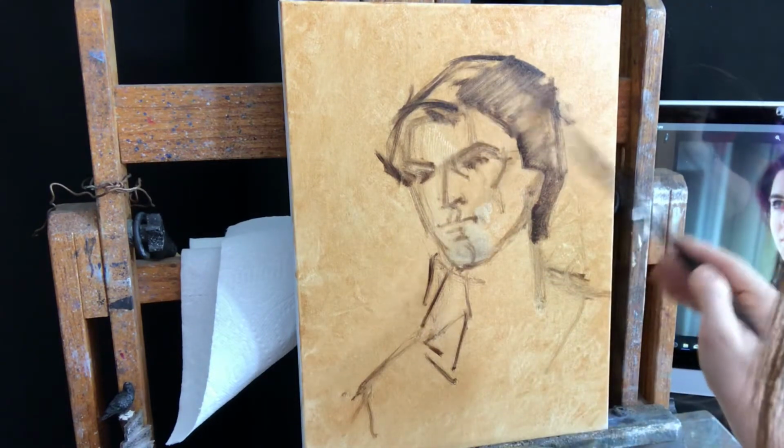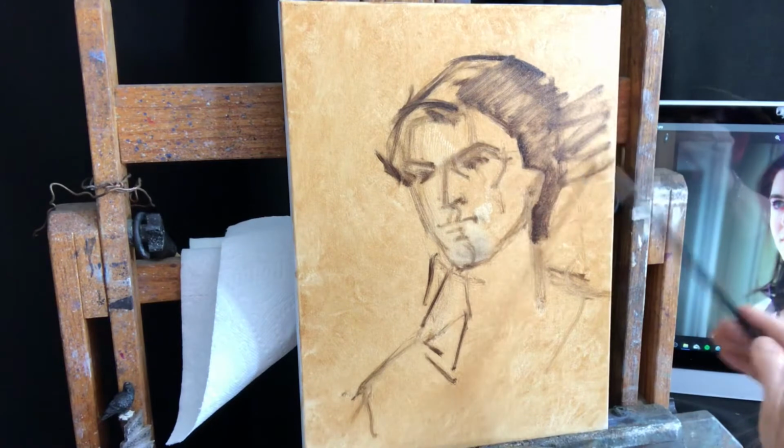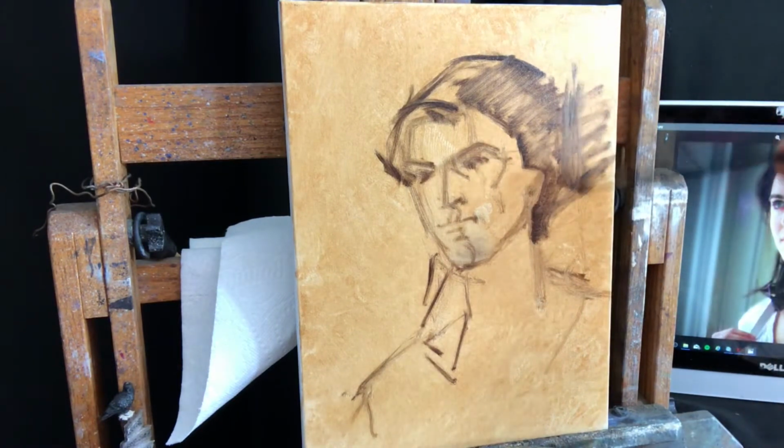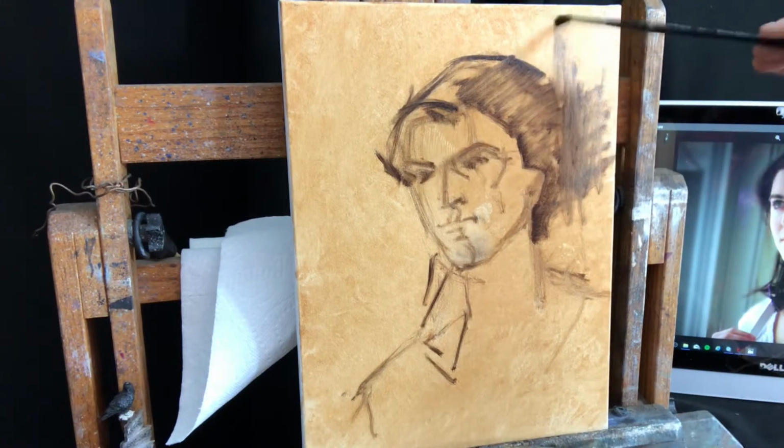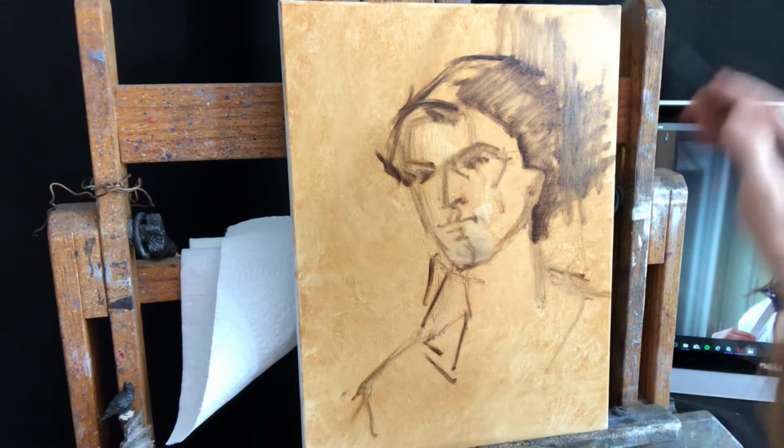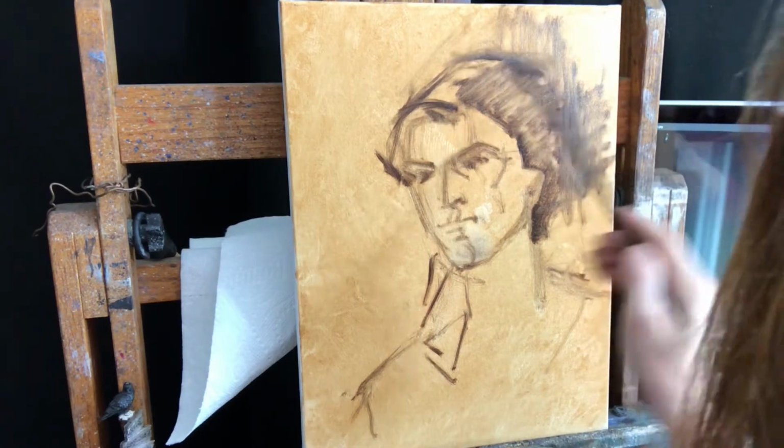So we'll just mask in some of this hair. And in fact, I can just carry that all the way to the background here. Because wherever I can lose an edge, we're definitely going to want to do that.